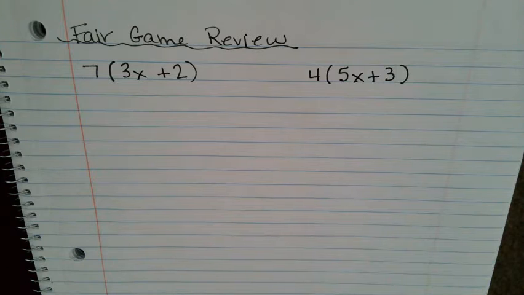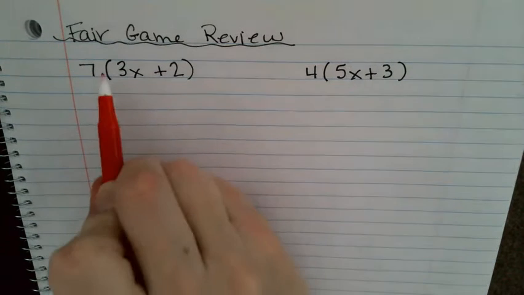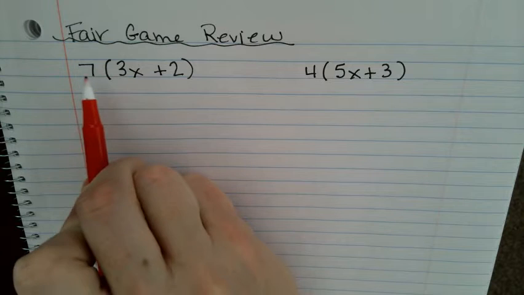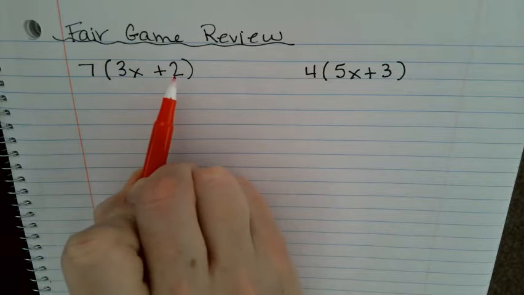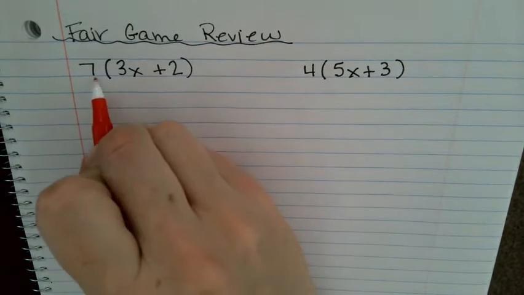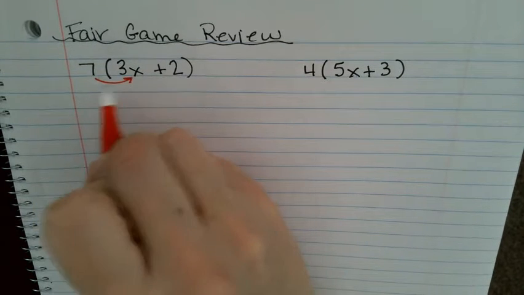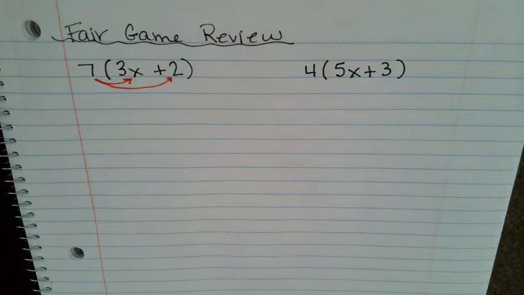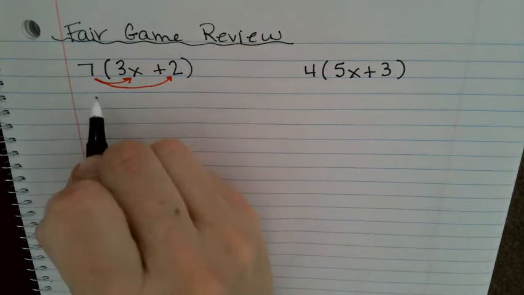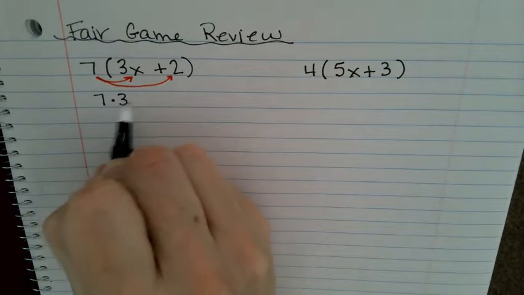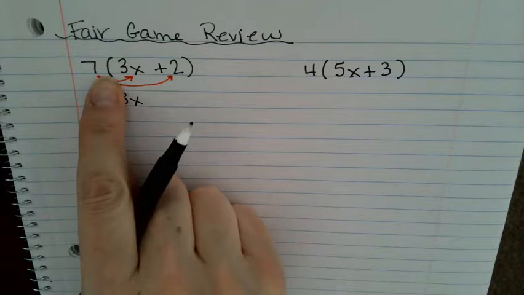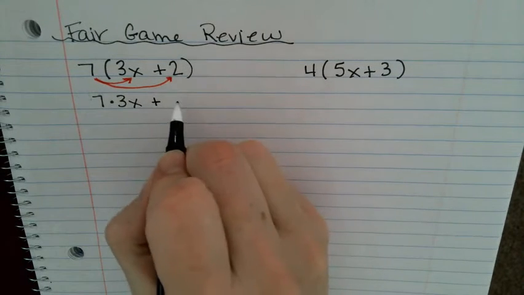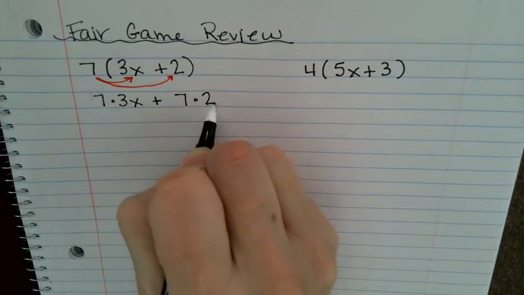All right, so we remember that if we are going to apply the distributive property, whenever you see a number outside of a parentheses like this, it means to multiply. It means I want 7 groups of 3x and 2. Our trick was to multiply the number on the outside by everything on the inside, and I always say give one to Chloe, give one to Emma, helps me remember. So we have 7 times 3x, because remember this number means to multiply, and we have 7 times 2.